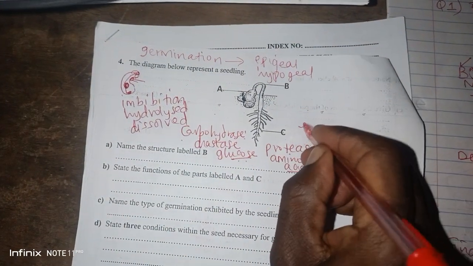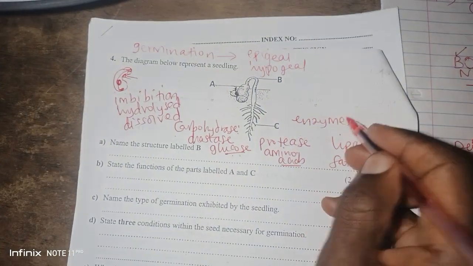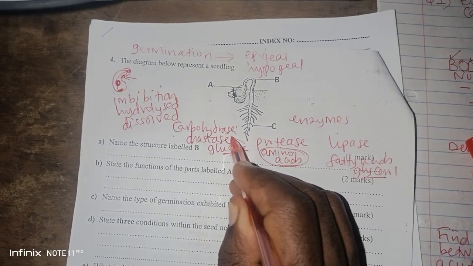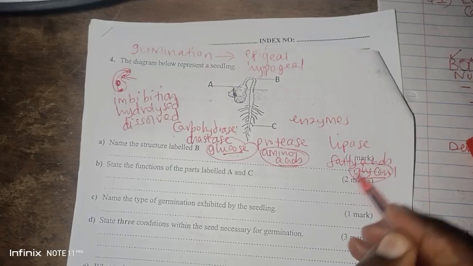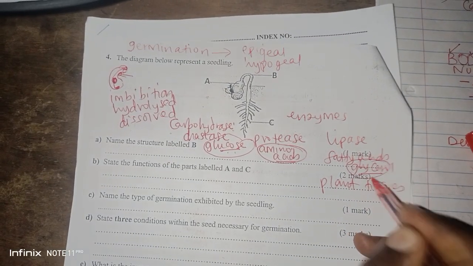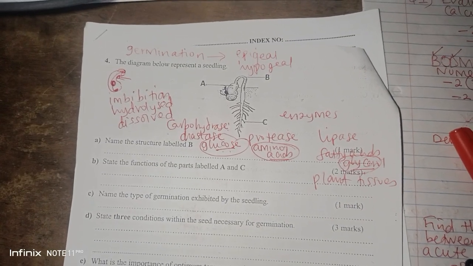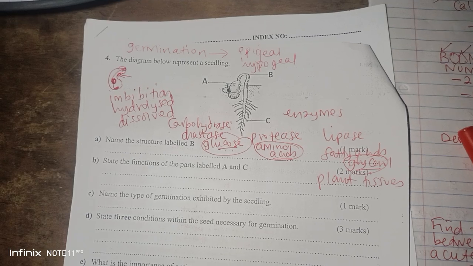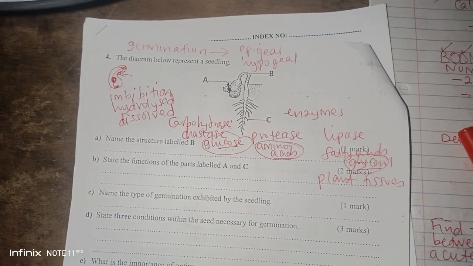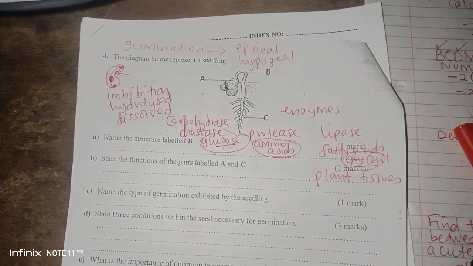The same enzymes, apart from converting the insoluble forms of the food inside the seed into soluble forms, are able to actually convert these soluble forms of the food into plant tissues. And I think you've actually been told about tissues. A tissue is a group of cells that get synchronized to perform a particular function. So the glucose, the amino acids, and the fatty acids and glycerol are able to get converted into tissues in a plant by the same enzyme.